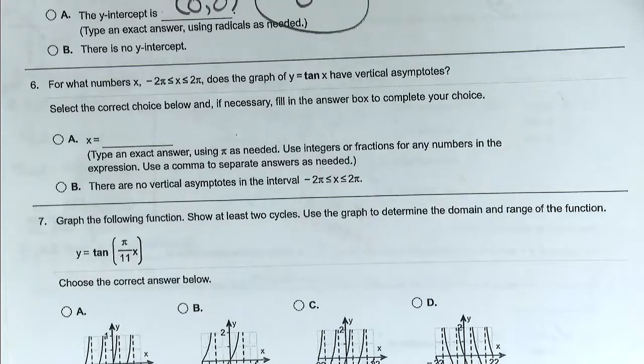Negative what? Negative 3 pi over 2? Is that one of them? Are there any others? Because if they're asking me for all of them, I need to put all of them. Anything else there? Negative 3 pi over 2. Pi over 2? Negative pi over 2? Okay, plus and minus. So you're saying, now wait a minute, this thing that we're looking at is tan.